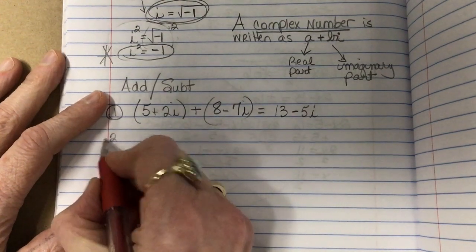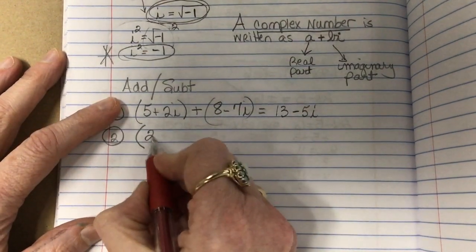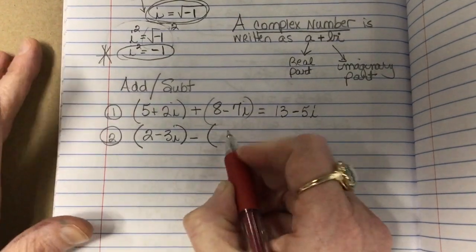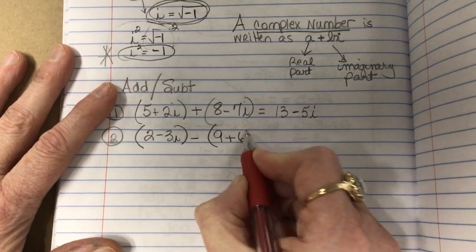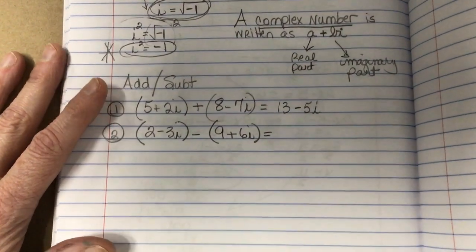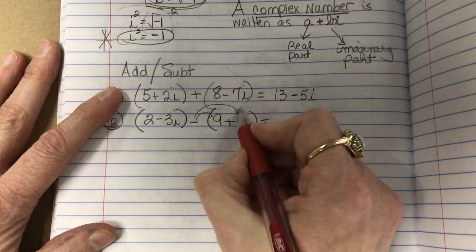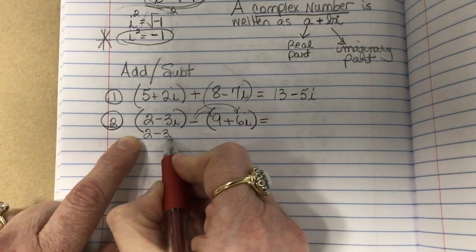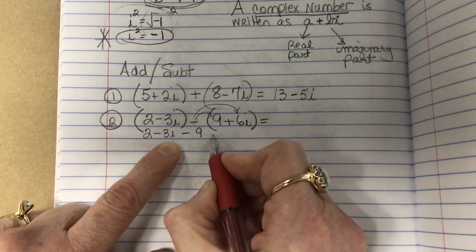Number 2, let's do a subtraction. Let's do 2 minus 3i minus, now the second one has to be in parentheses, because whether you show it or not, and I'm going to show it, you have to distribute that -1. So it's going to be 2 minus 3i minus 9, and then minus 6i.